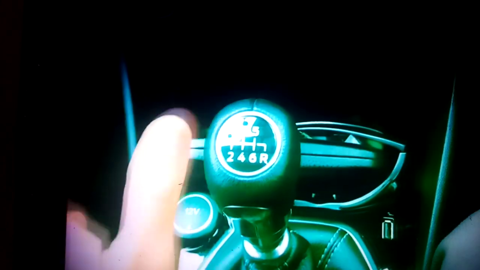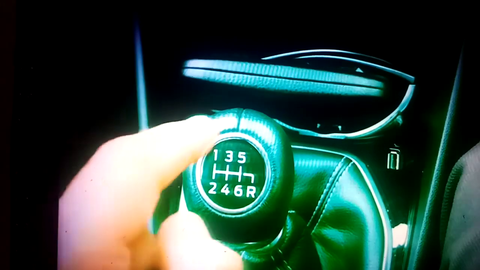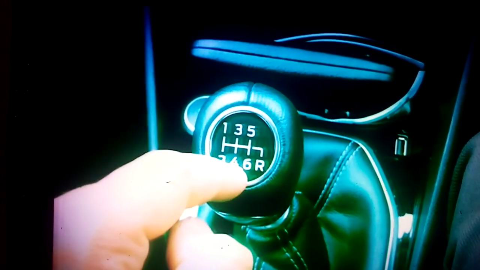That's neutral. And how do you know this is neutral? You go side by side and you can feel this is neutral. Because if you're in gear, you won't go side by side. So that's how we know that's not neutral. So you go down and go side by side and you know that's neutral. So as soon as you go to neutral, you know it goes between 3 and 4.